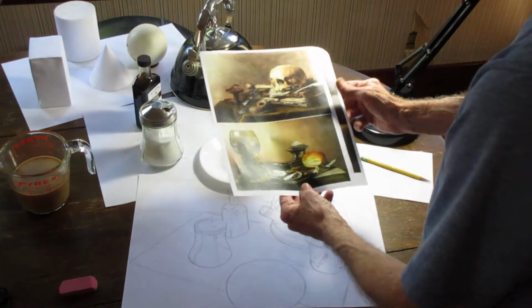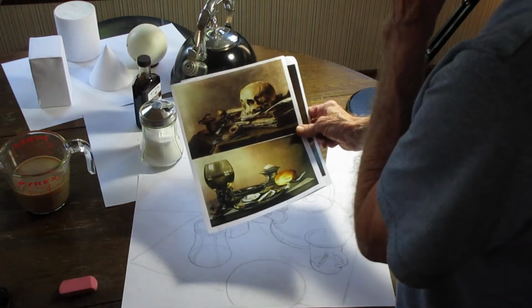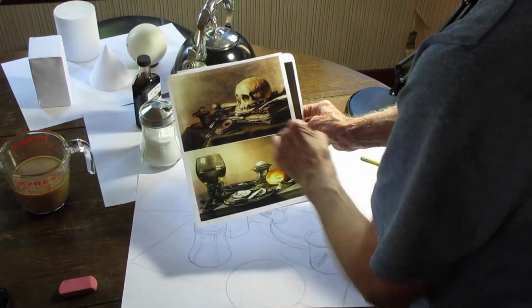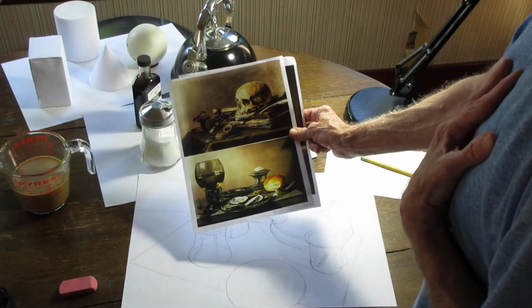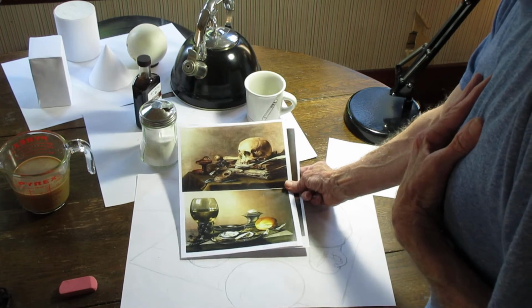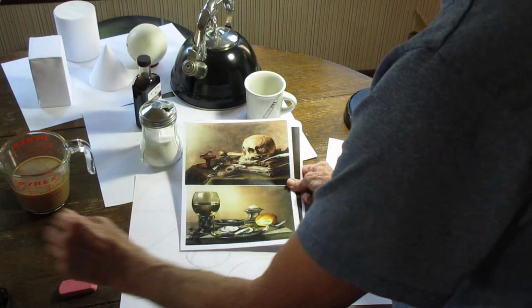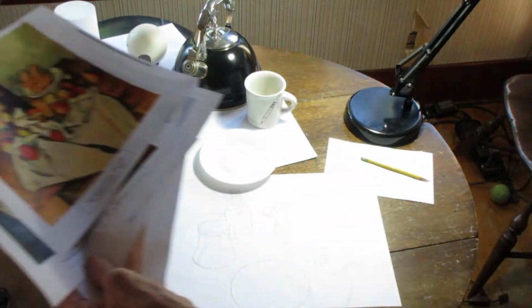And another Baroque image by Pieter Claesz, where he introduces a human skull. Once again, our own mortality is reflected in this painting, plus still life objects again. Moving on, excuse me if I'm in your way. Let me get back up.